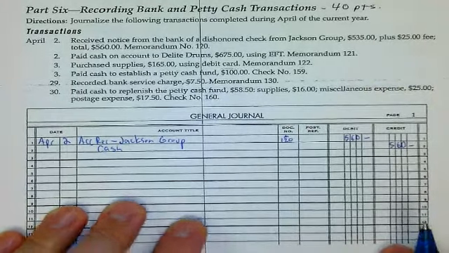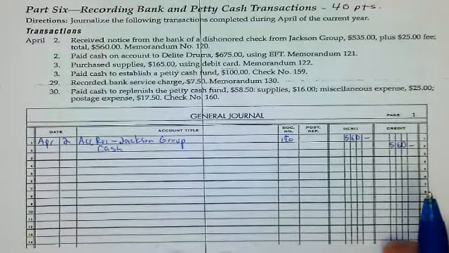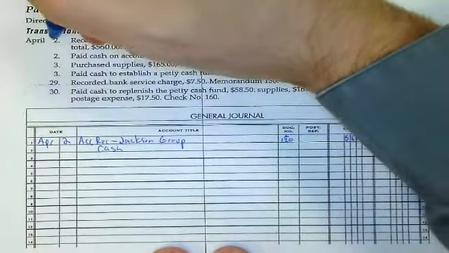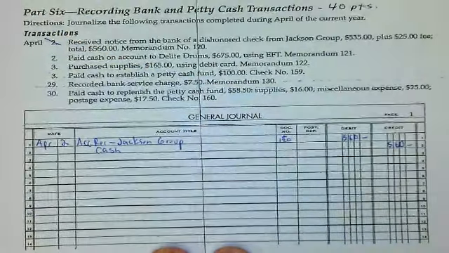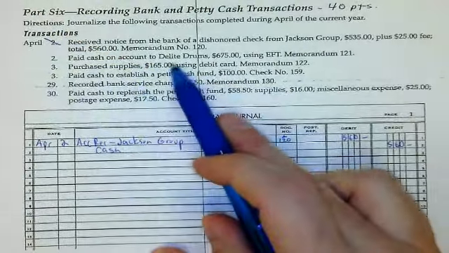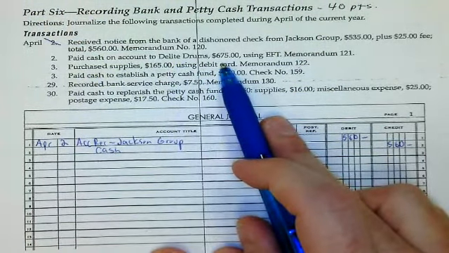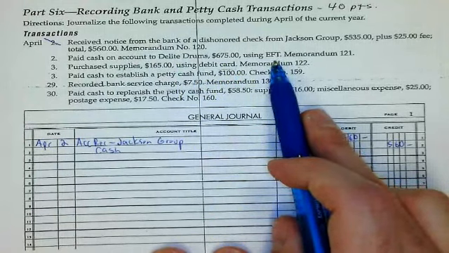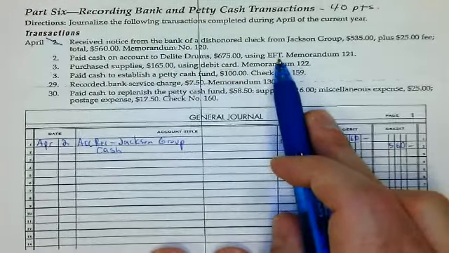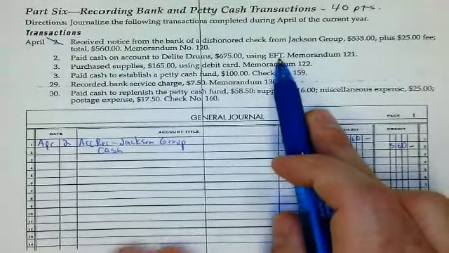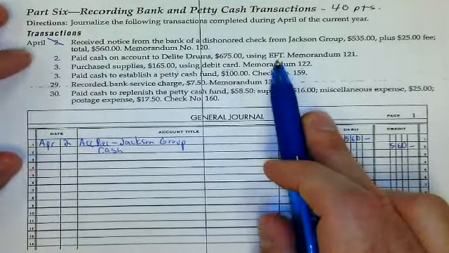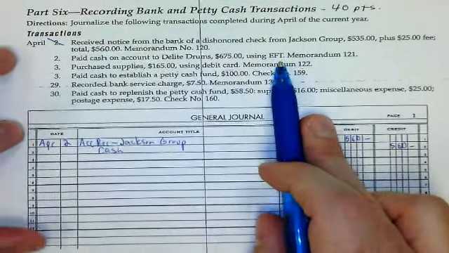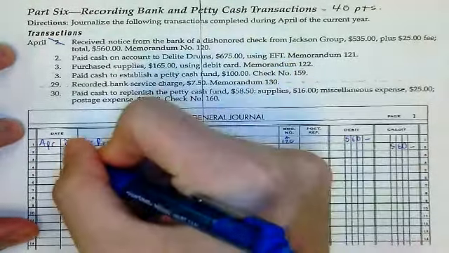So that is your first transaction. Next one says paid cash on account to Delight Drums, $675 using EFT. That's an electronic fund transfer. That's like if you use PayPal or Venmo or Zelle or Quick Cash or Cash App or any of those things popping up. It's happening on the 2nd.